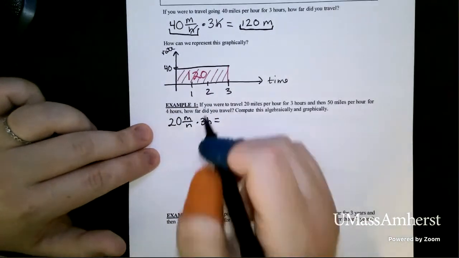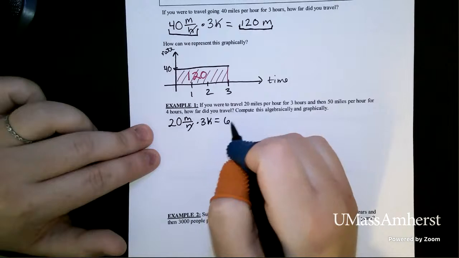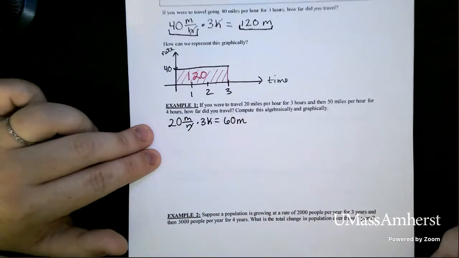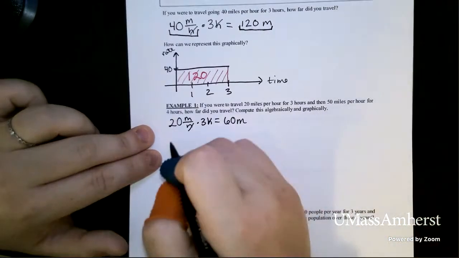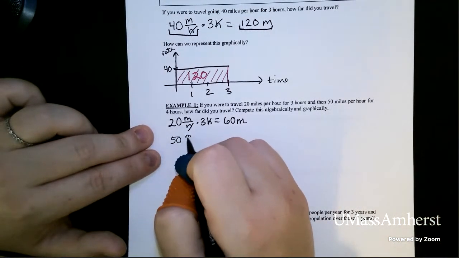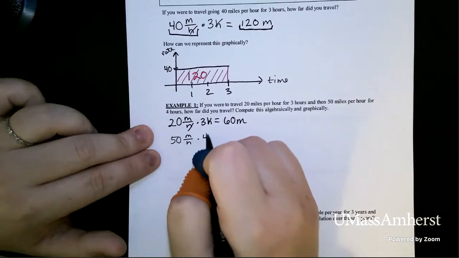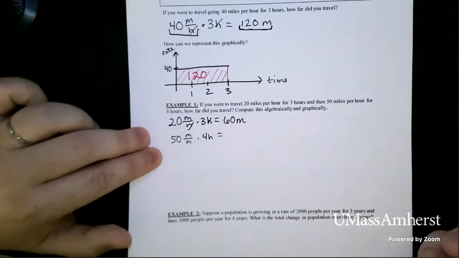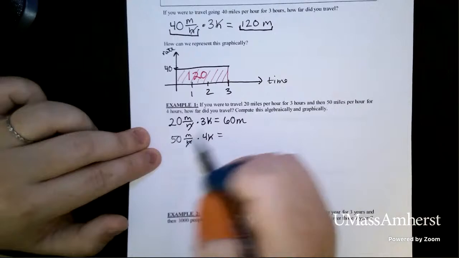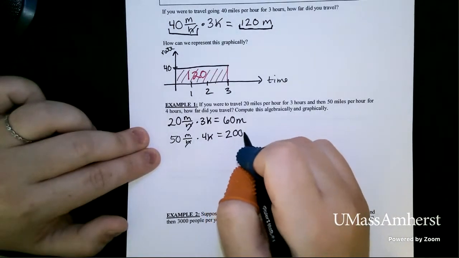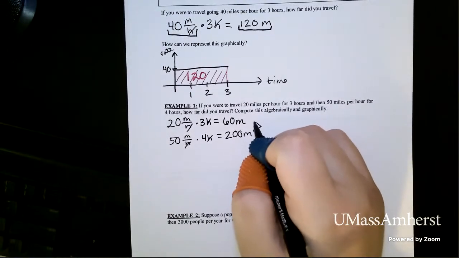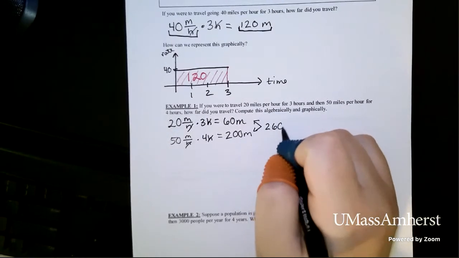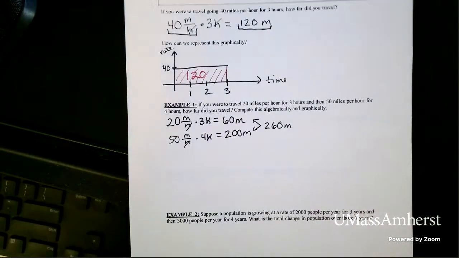If we multiply those together, we get 60 miles for the first leg. And then we're going 50 miles an hour for 4 hours. That's the second leg of our trip. Again, we can cancel out the hours units, and we get 200 miles for the second leg. So together, we traveled 260 miles.